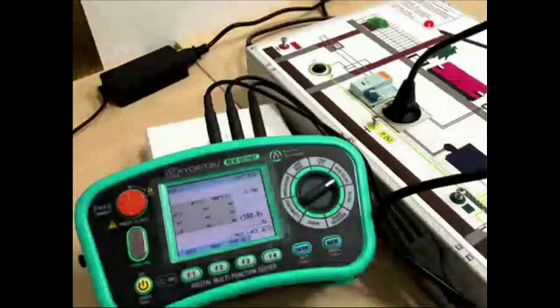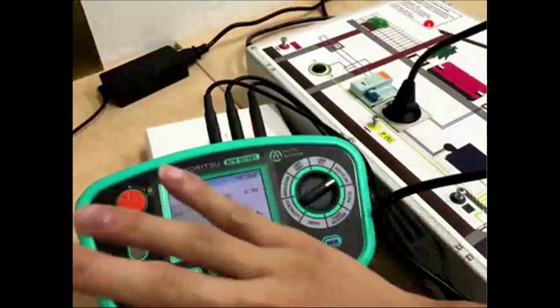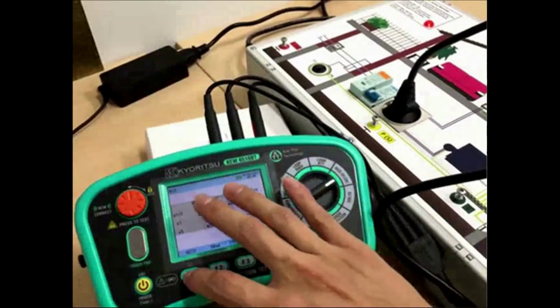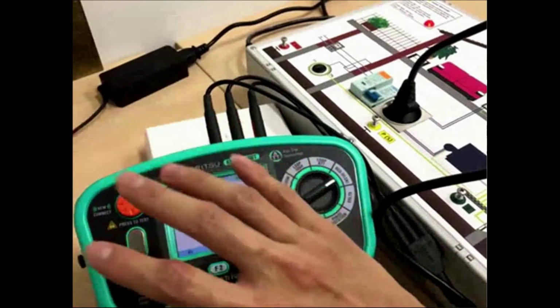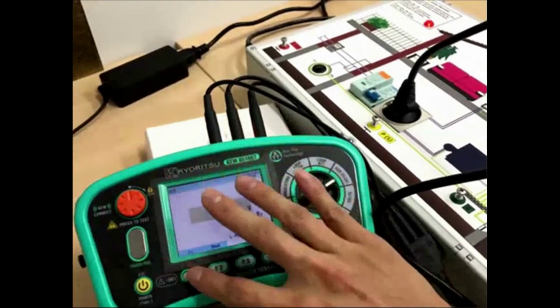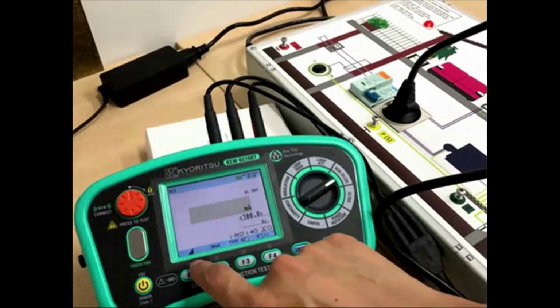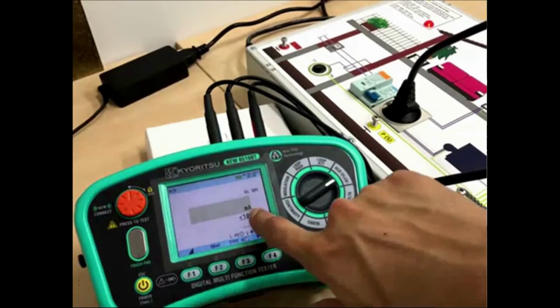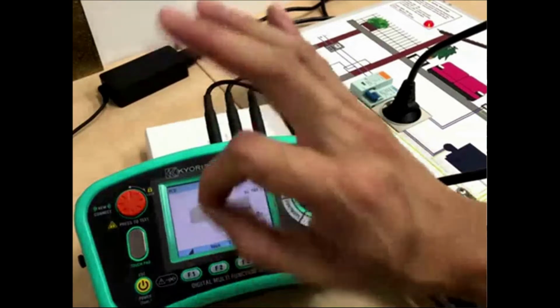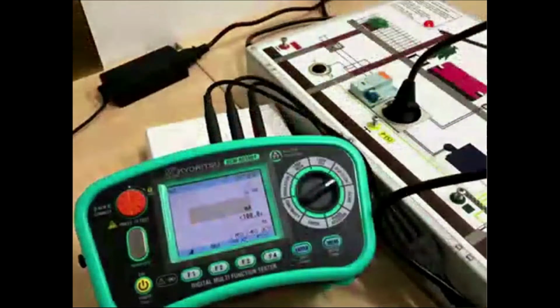Understand? So now I show you the tripping current first for you to understand our tripping current of the RCD. Okay. Now this is RAM test to test, you see the mA here, to test the tripping current.